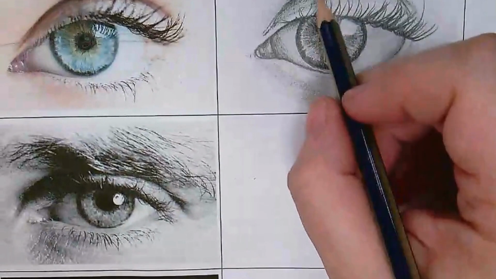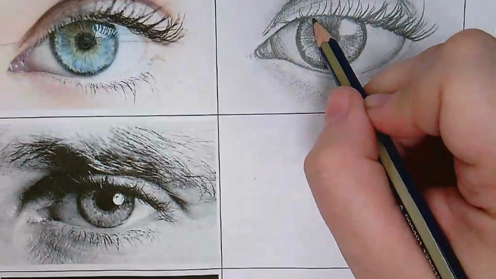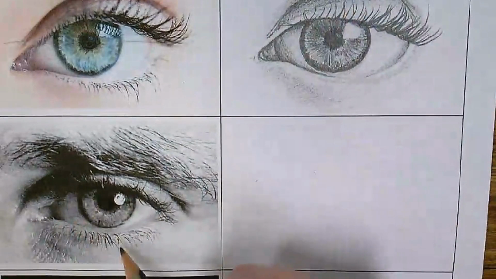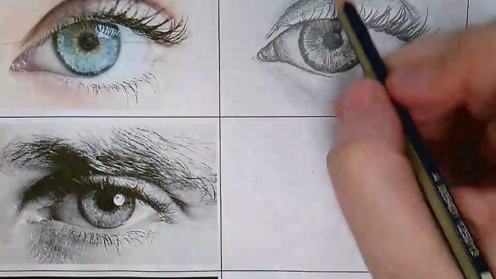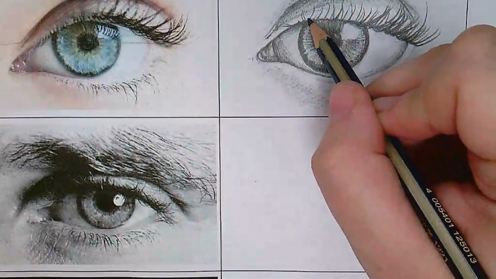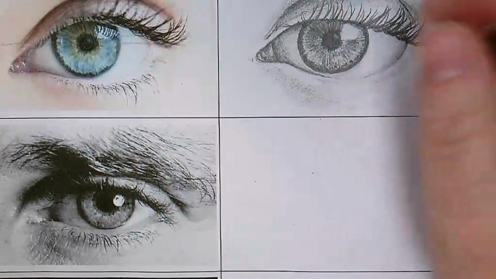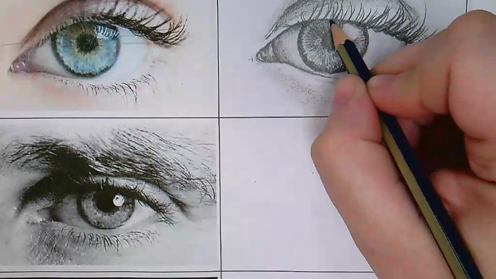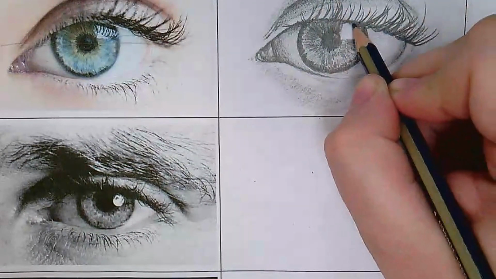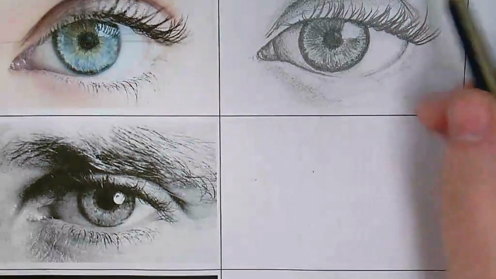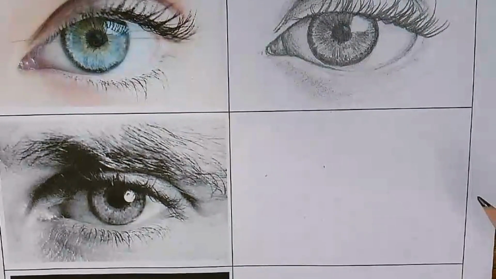It could be either. There's a lot of long lashes on here. Doesn't look like there's makeup clumped up at all. This for sure is a male eye, and it's got long, thick lashes too. All right, I think that's good for the top.